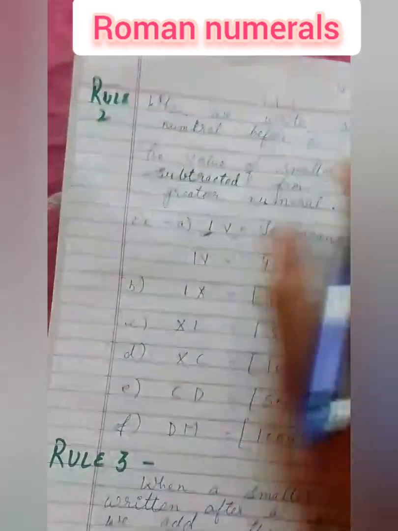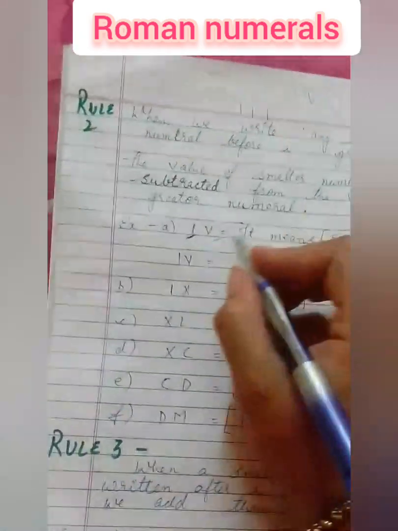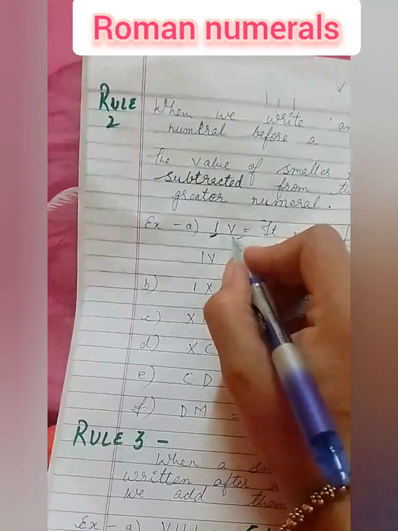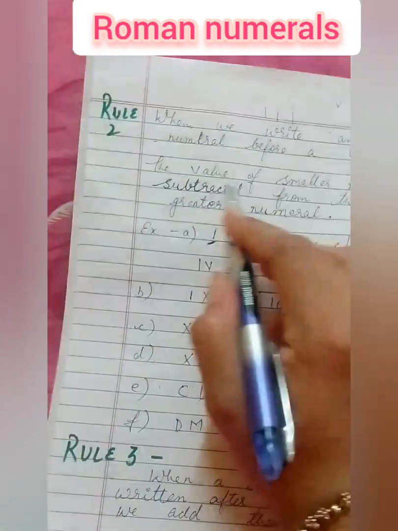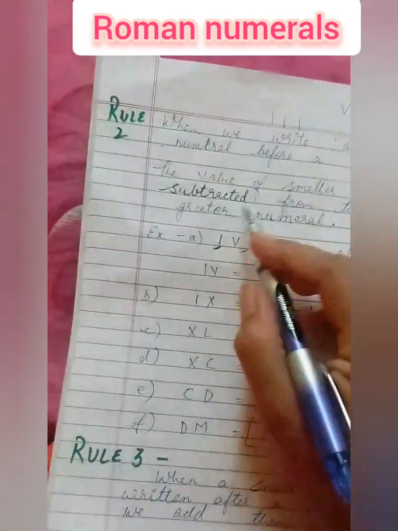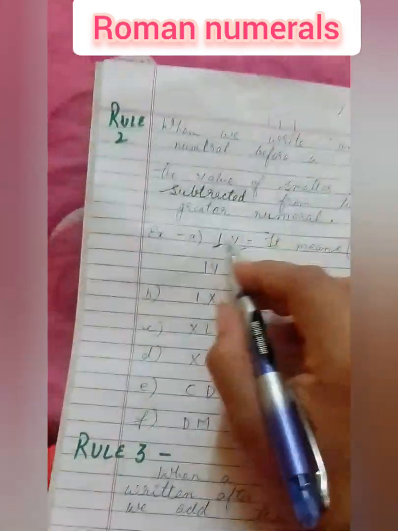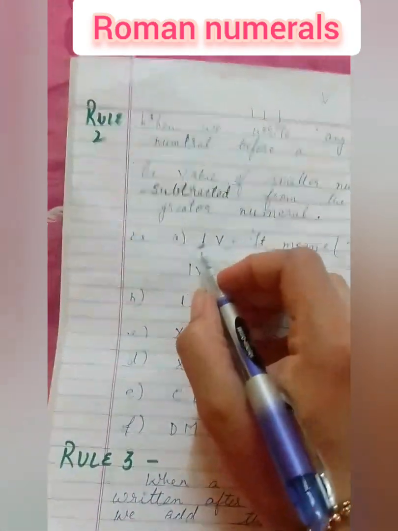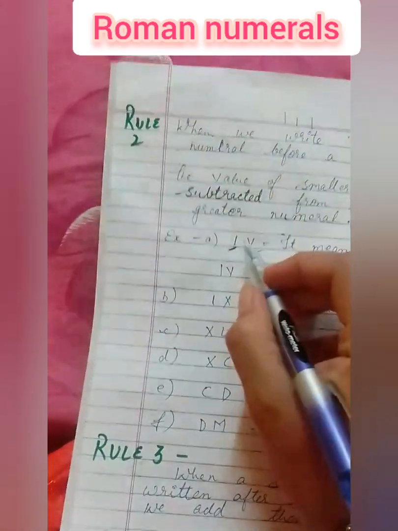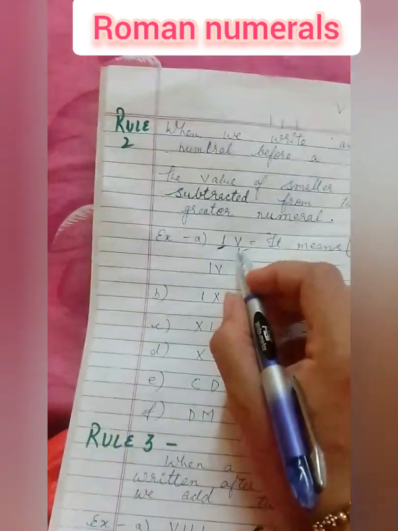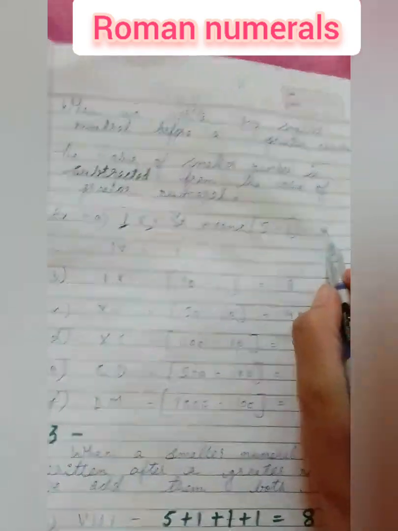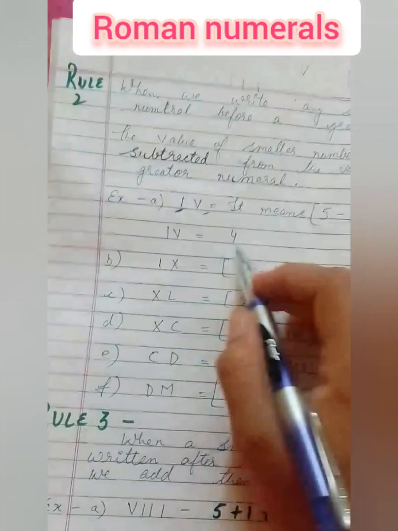When we write any smaller numeral before a greater numeral, here V stands for 5 and I stands for 1. The value of the smaller numeral is subtracted from the value of the greater numeral. 1 की value 5 में से subtract हो रही है. So it becomes 4. It means 5 minus 1 equals 4. IV stands for 4.